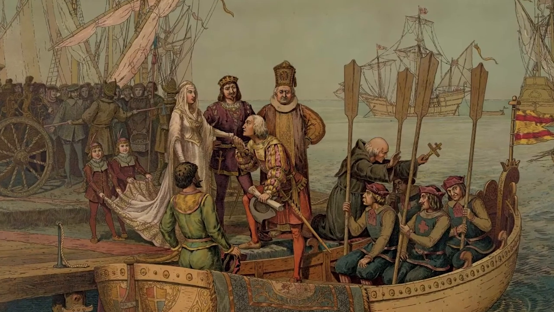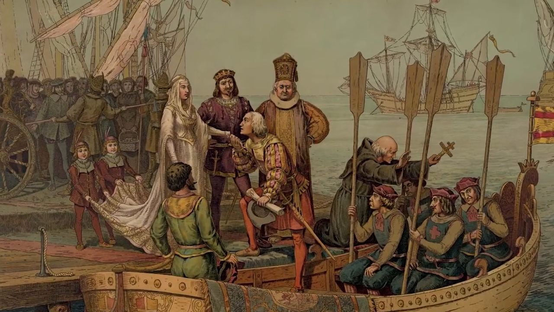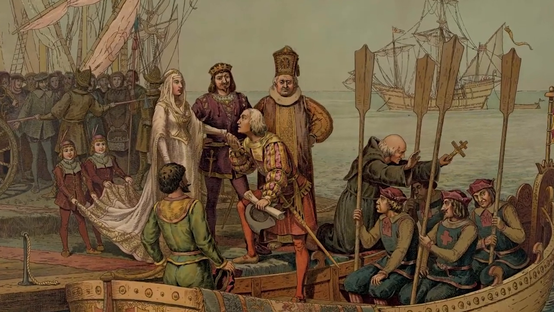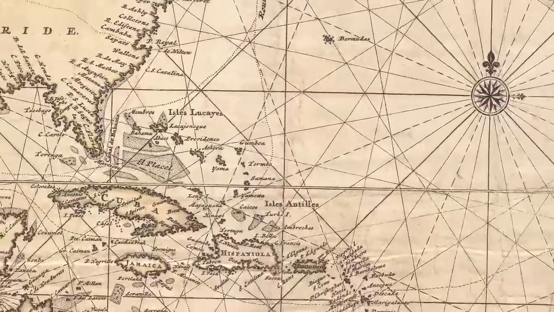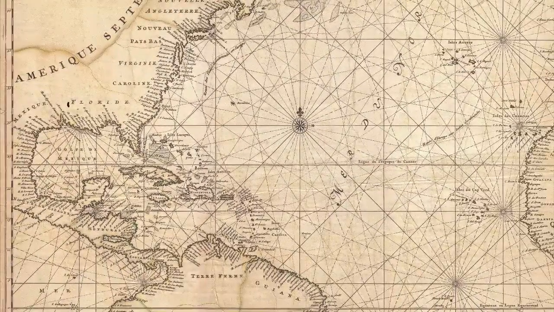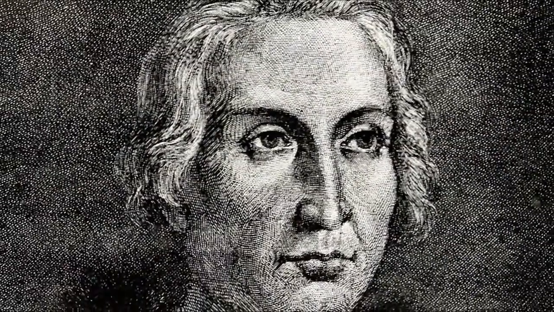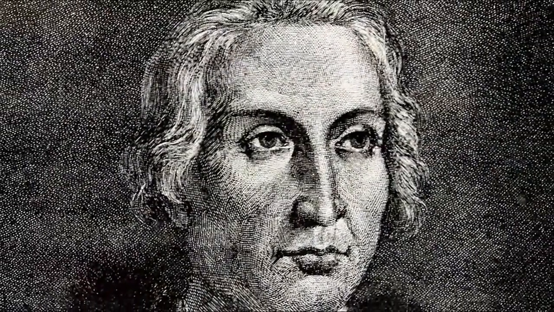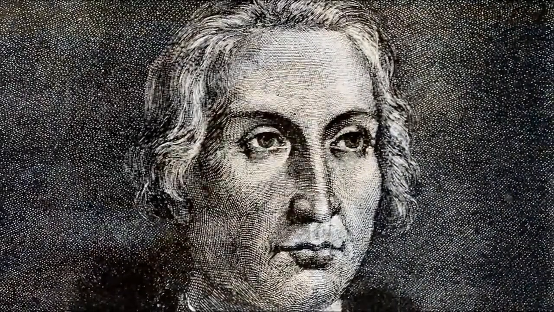Christopher Columbus. Christopher Columbus was an Italian explorer who led expeditions to the Americas, leading to the exploration and colonization of the New World. His discoveries had a profound impact on history, leading to the exchange of ideas, goods, and people between Europe and the Americas.